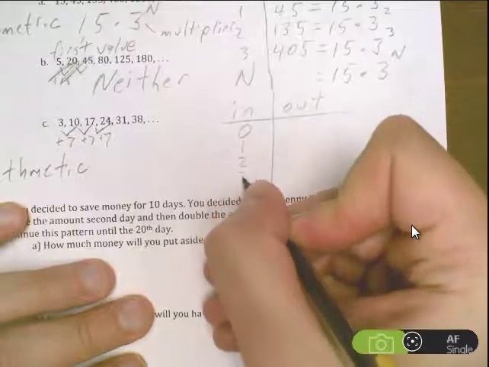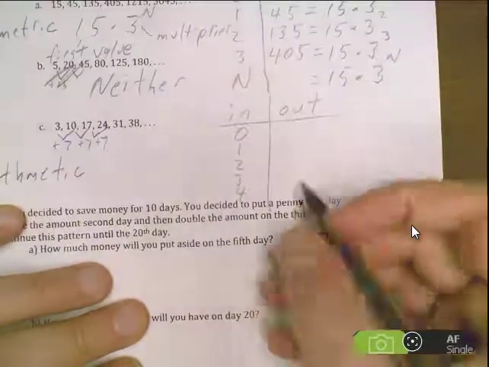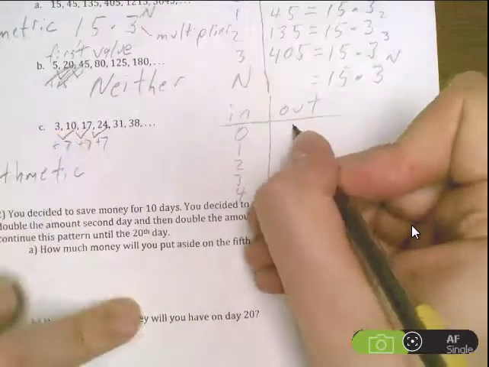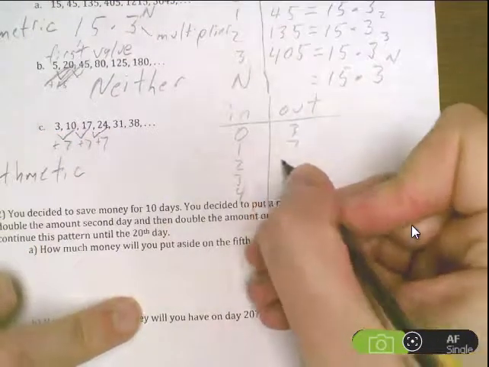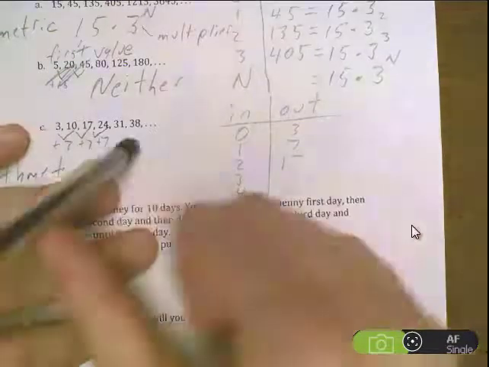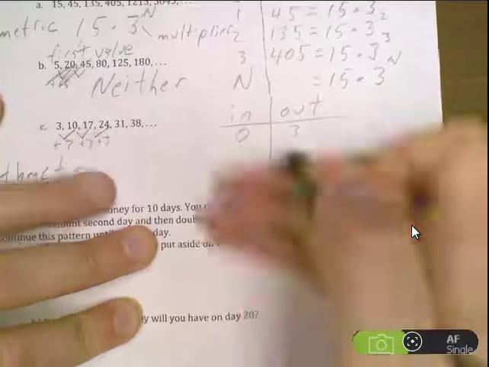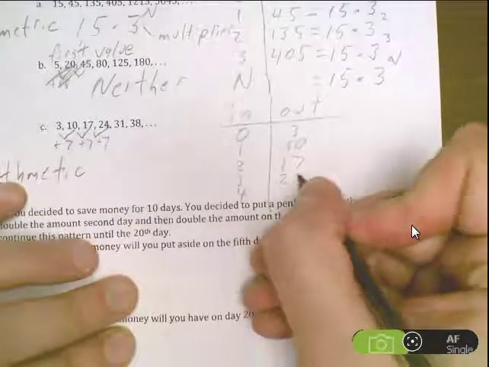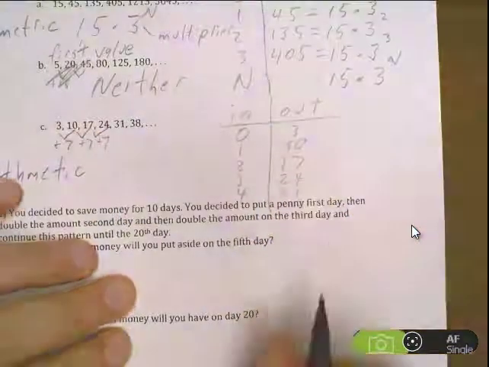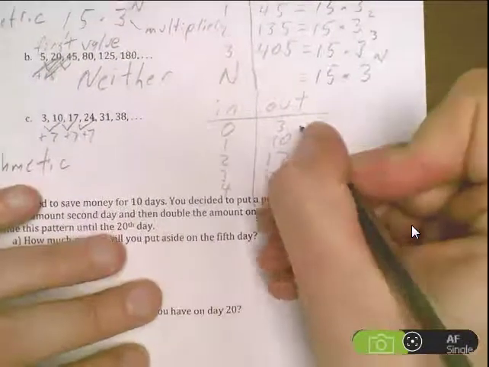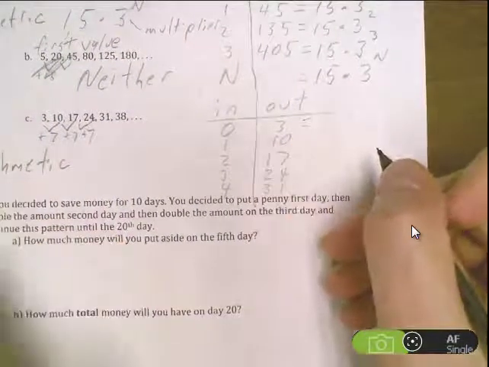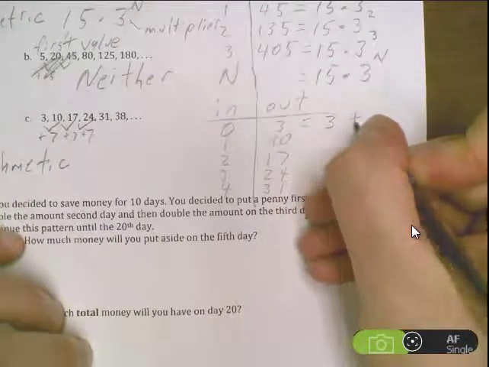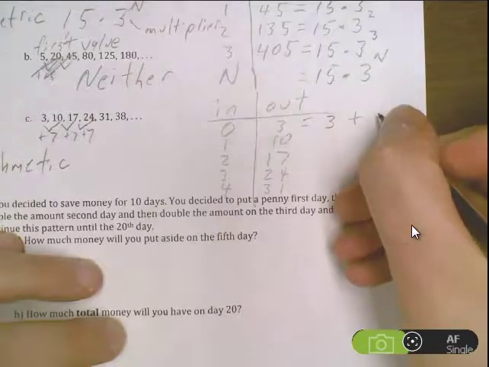0, 1, 2, 3, 4, etc. And then the output is the list in the sequence. So we got 3, 7, oh, I'm sorry. That's 3, 10, 17, 24, 31, etc. So what's another way of writing this? Well, again, this is our initial value plus what we're adding each time.